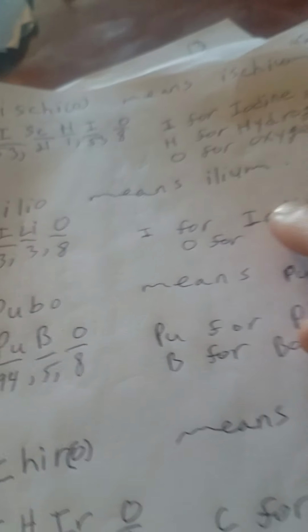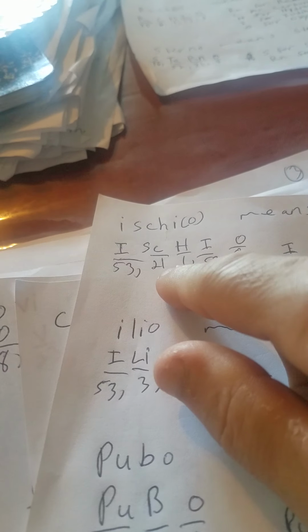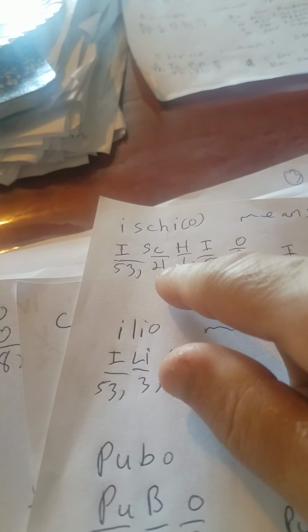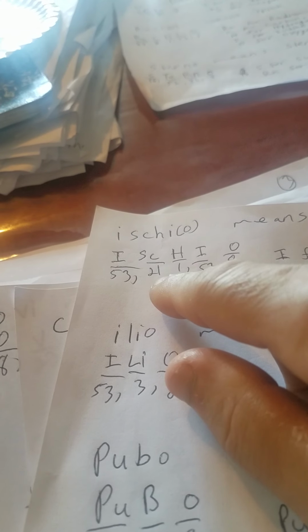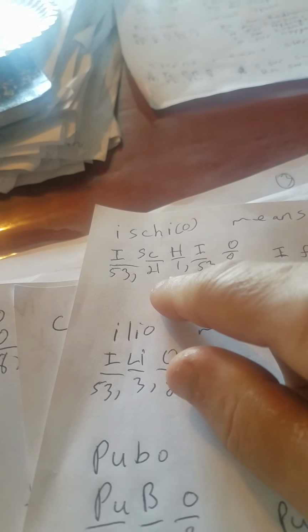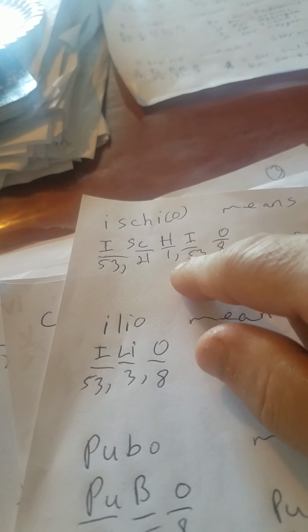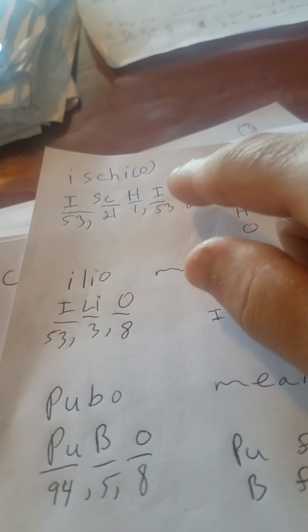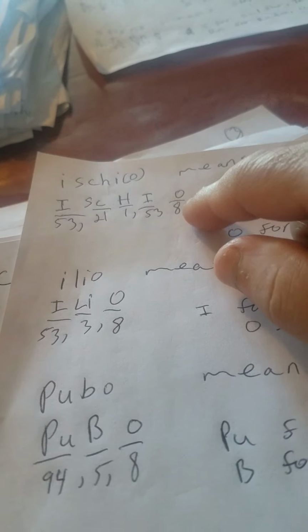Yes, it means ischium. And if you take the capital I from ischium, that's 53 for iodine. And you got capital S and a small c, 21 for scandium. And you got capital H for hydrogen, number 1 atomic number. I again, 53 atomic number for iodine. And O, 8 for oxygen.